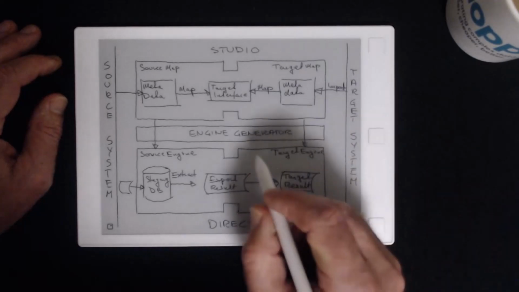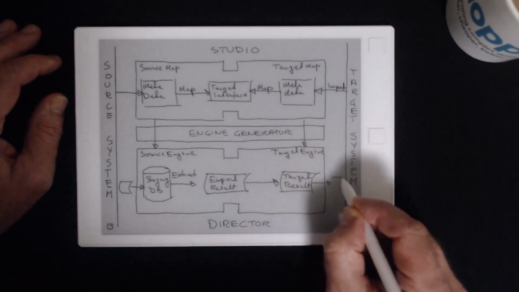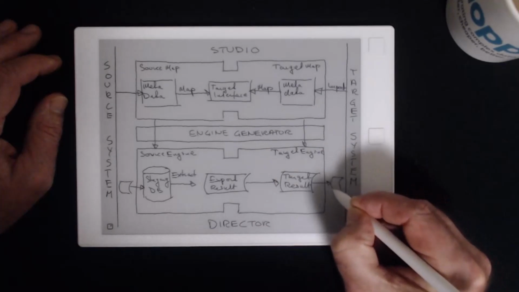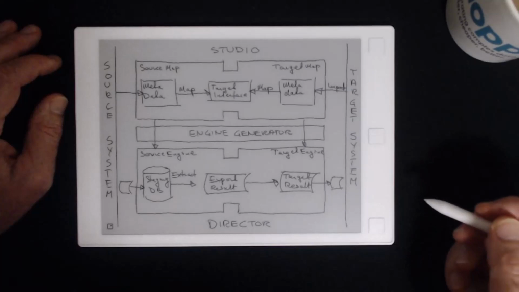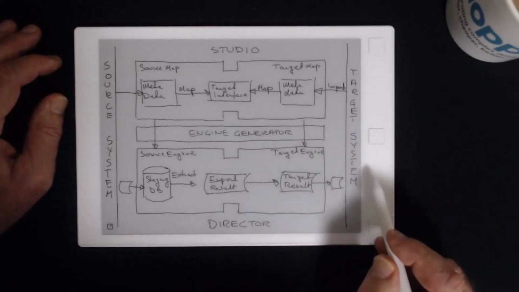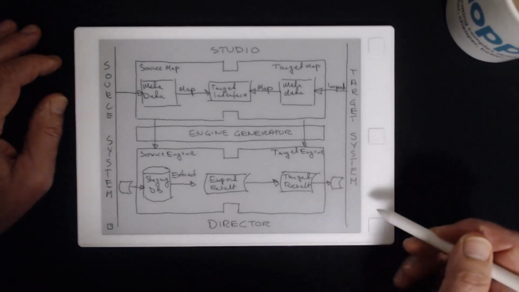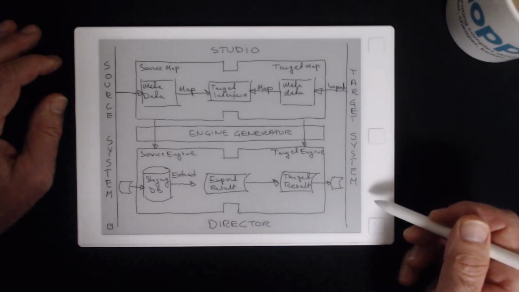Last thing is that MegaFX then contains functionality to unload the target data to be delivered to the target system. Again here, an important point, MegaFX is not inserting directly into the target system, it is delivering data to be inserted into the target system.